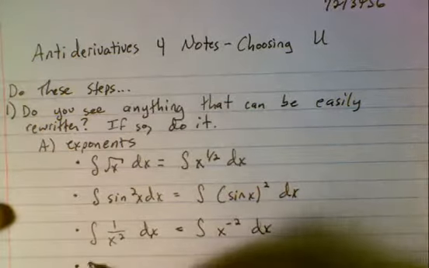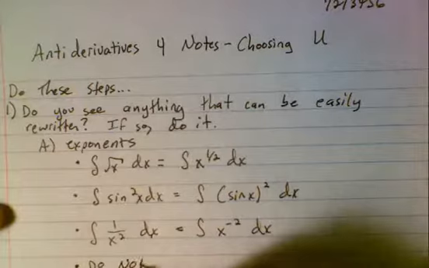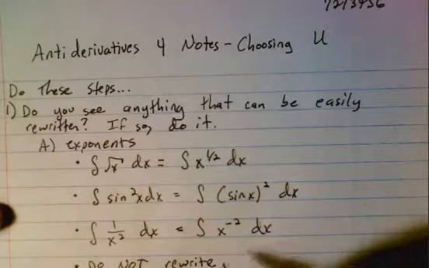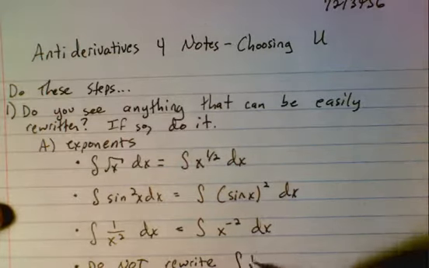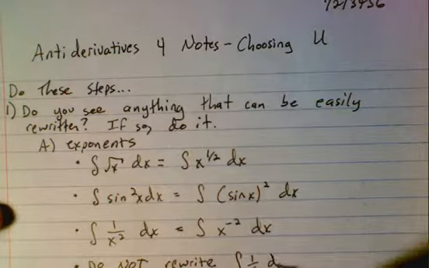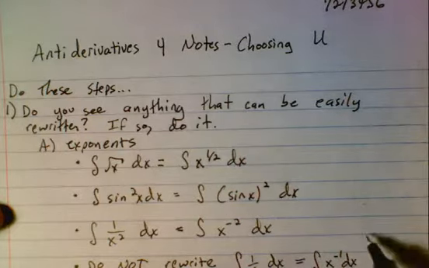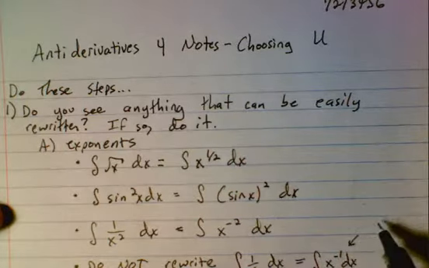dx. There's just one that you should not rewrite, and that's the one that doesn't fit the power rule. That's 1 over x dx, because if we rewrote it as the antiderivative of x to the negative 1st dx, then we'd get division by 0.